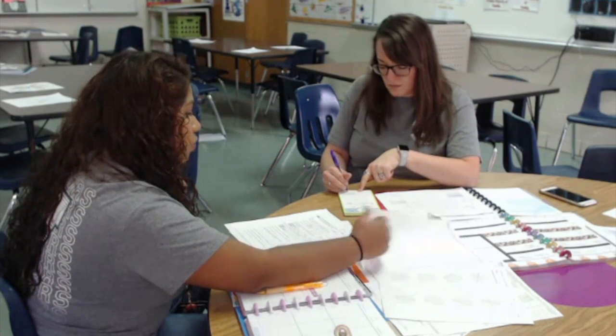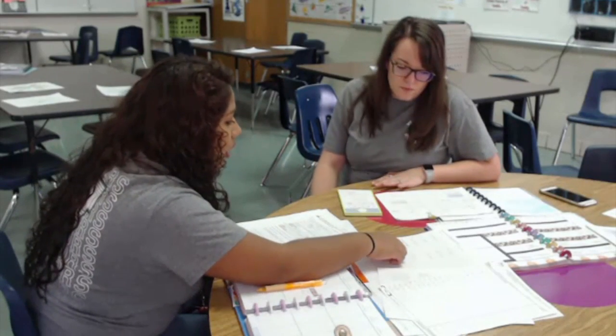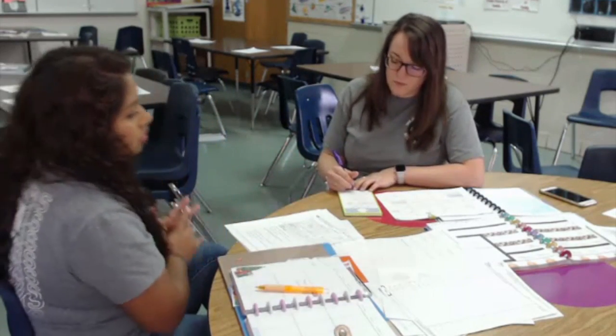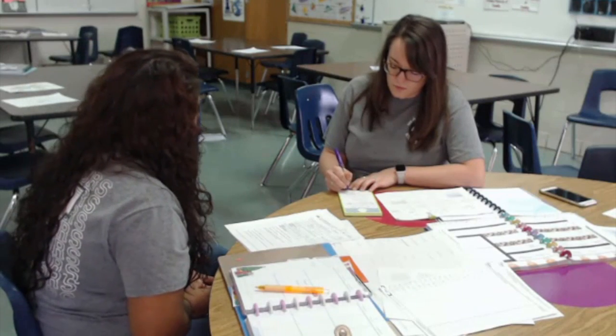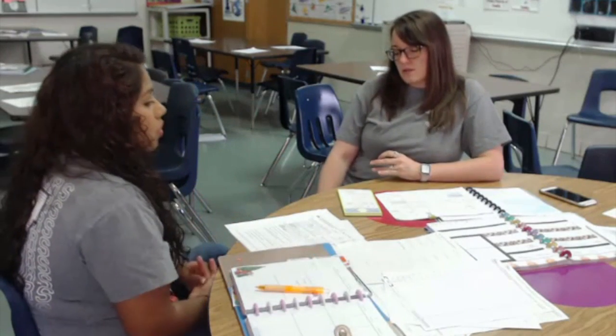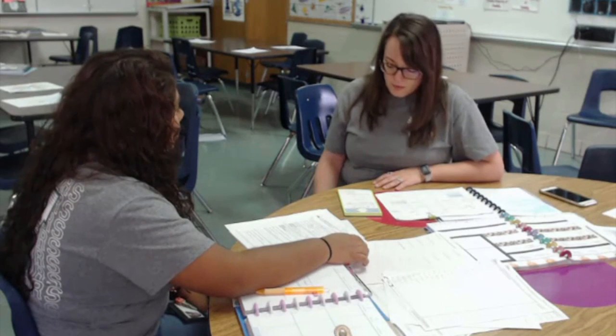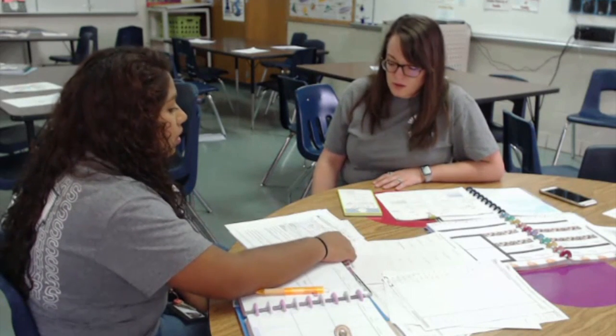And my last one is finding slope and y-intercept from an equation. That gives you 4 groups? Yes. So are they going to rotate? Yes. I'm going to give them about 30 minutes for each station, and we're going to rotate throughout the week.